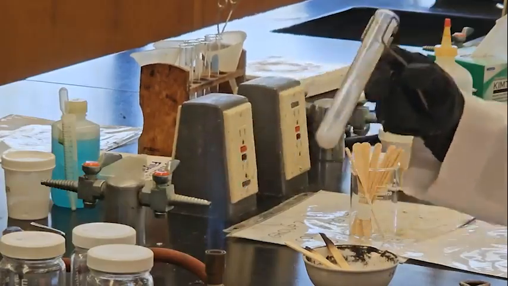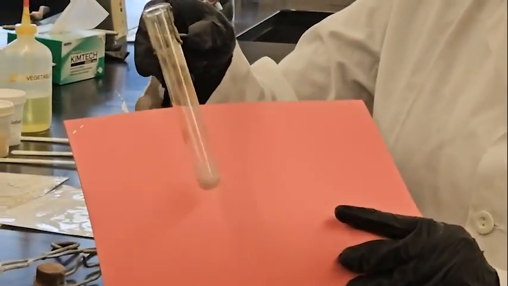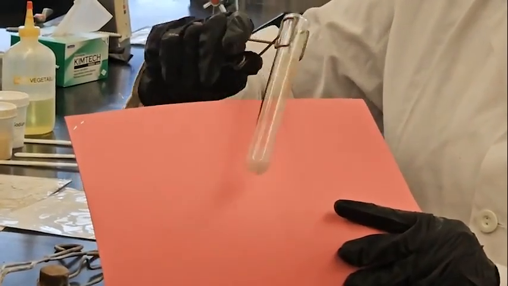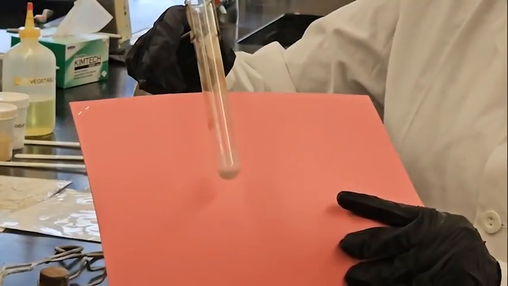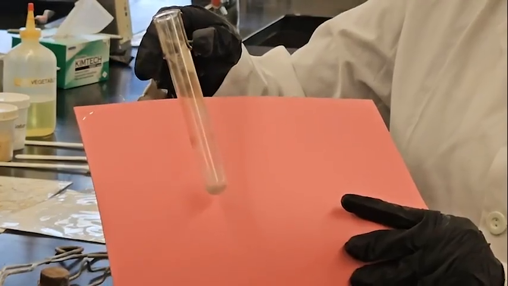Okay, so now you can see it's already melted. It's not that clear, it's a little bit foggy, but it's melted. It was white powder. Now the state has changed from solid to liquid.